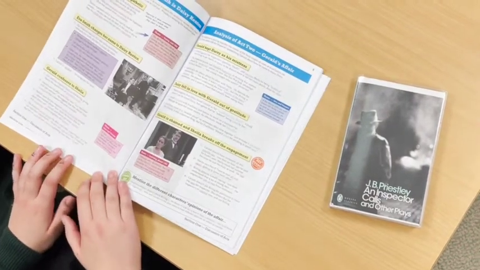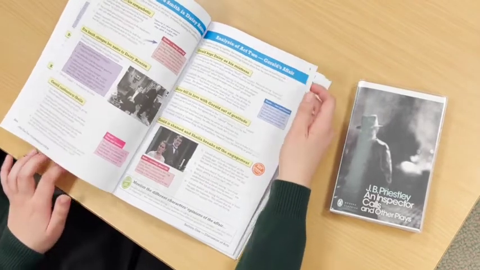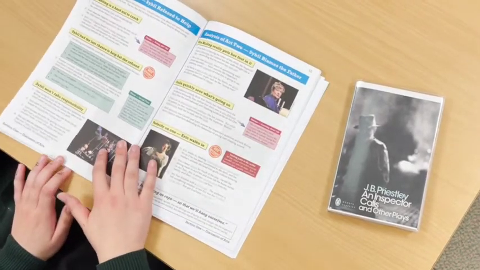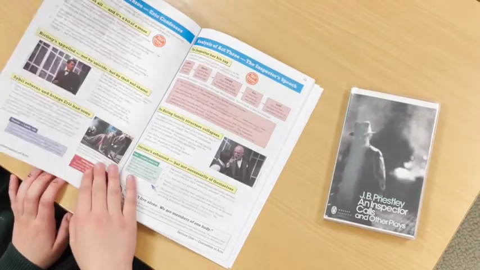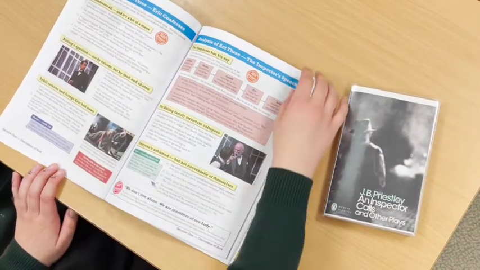What follows is a tense and uncomfortable investigation by an all-knowing inspector, through which the family discover that they are all in fact caught up in this poor girl's death. With lots of twists and turns, if you like detective stories, this play might interest you.